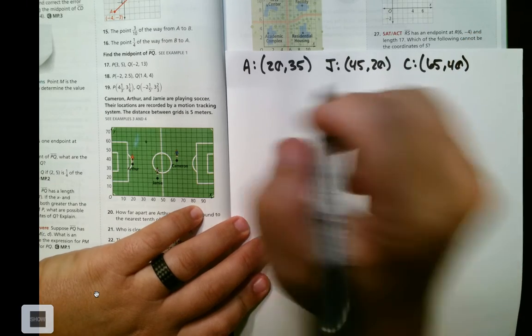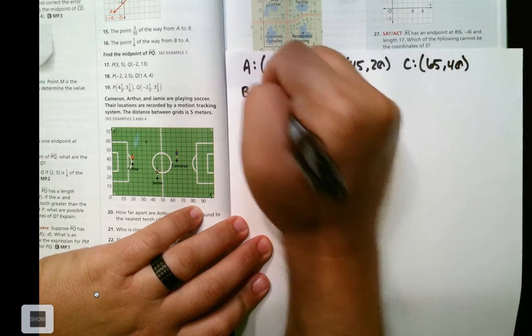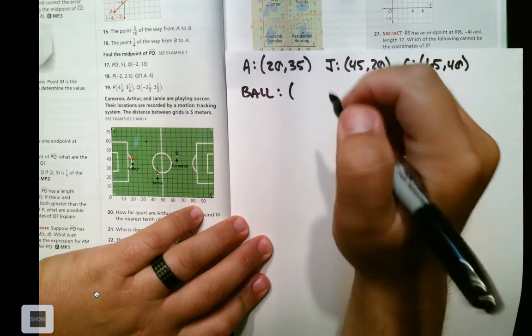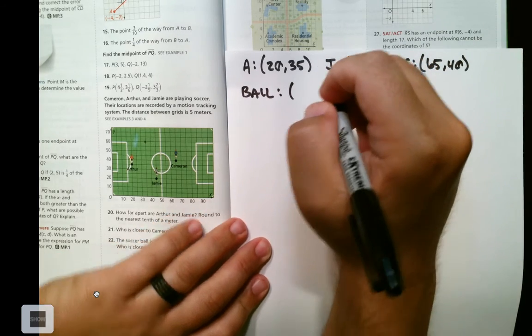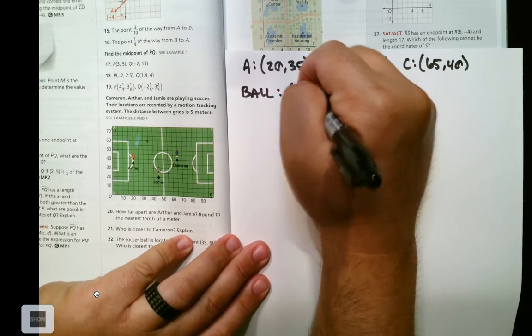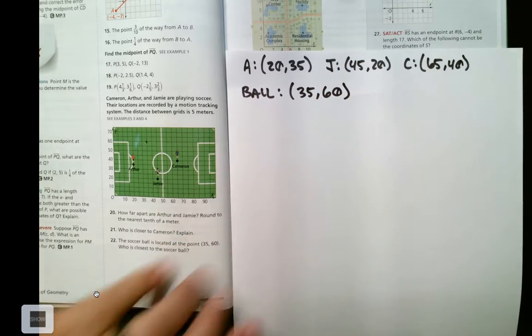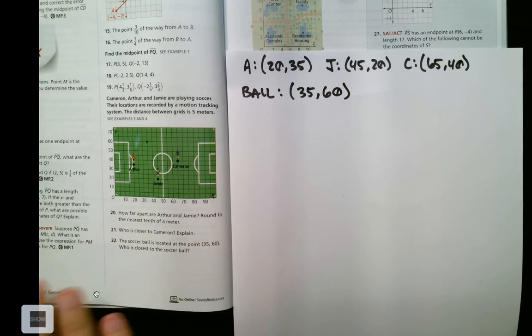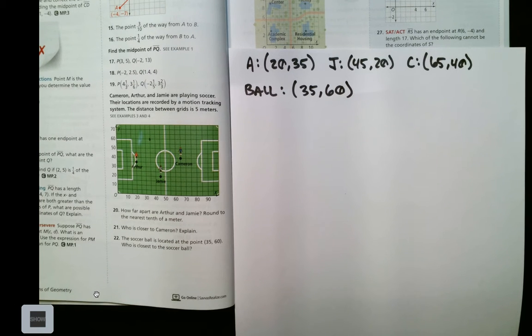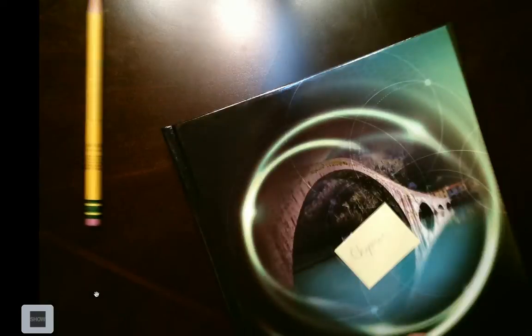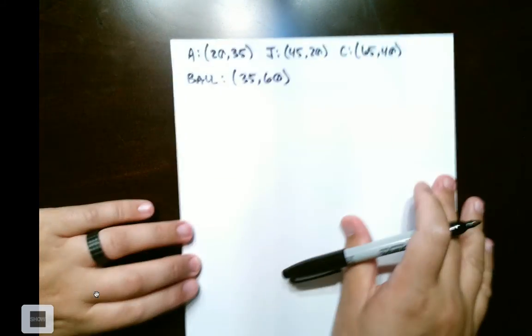And we know that the ball is at 35, 60. All right. So who's closer? Now it's just basically using the distance formula over and over and over again to prove who is closer. So since that's the last problem, I'm going to go ahead and get rid of this book underneath it. And then we will wrap this up.